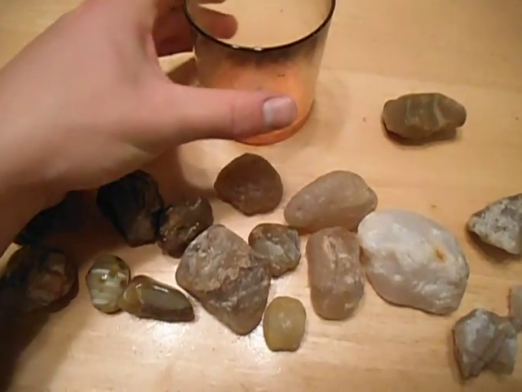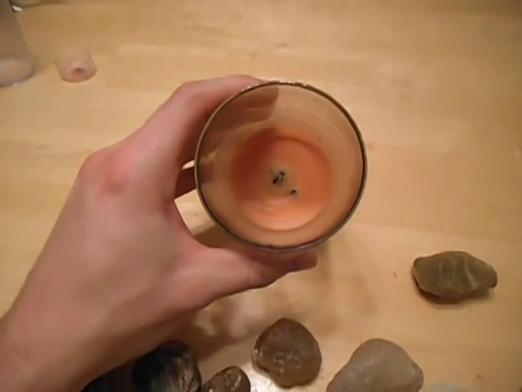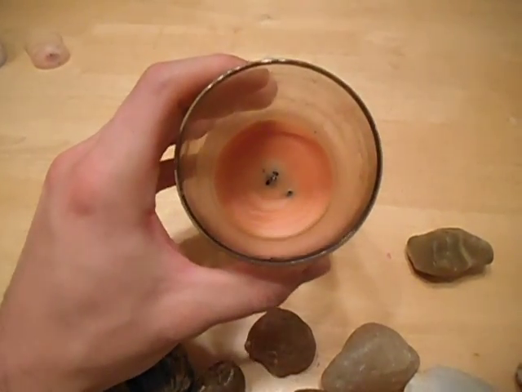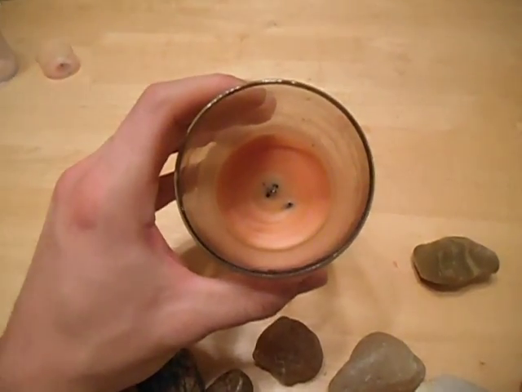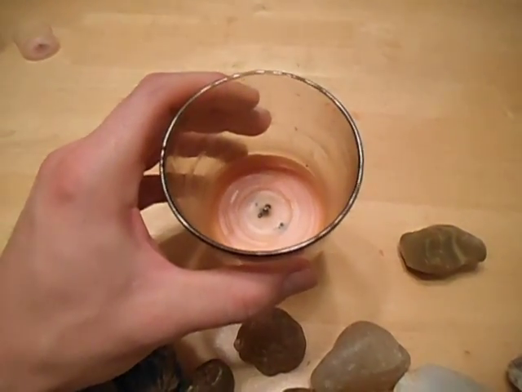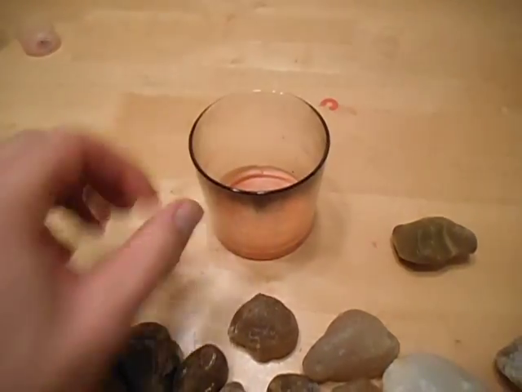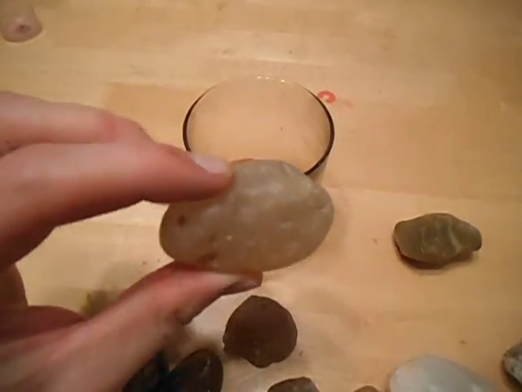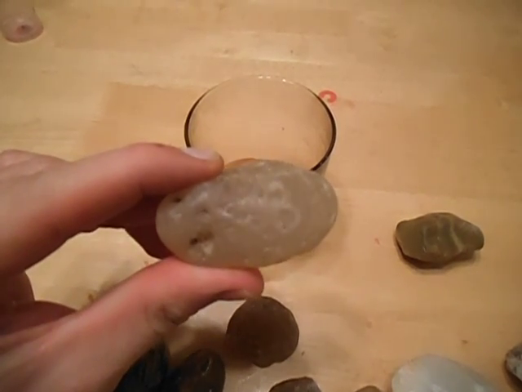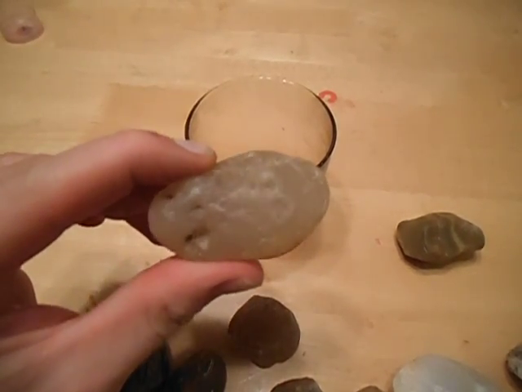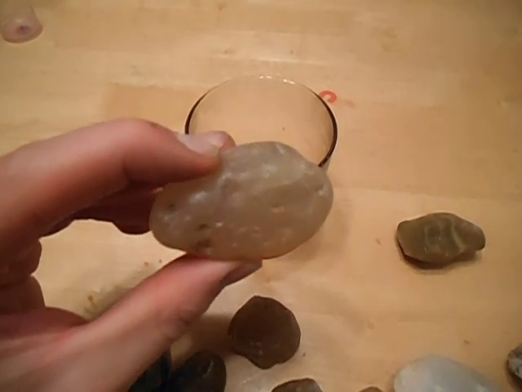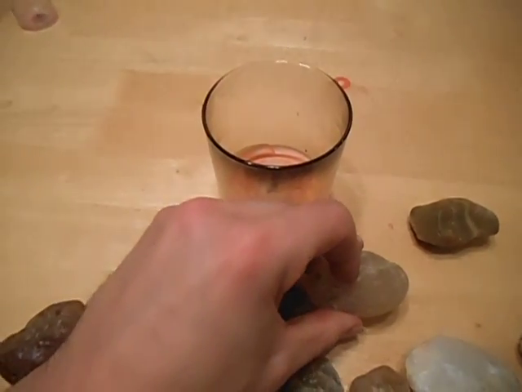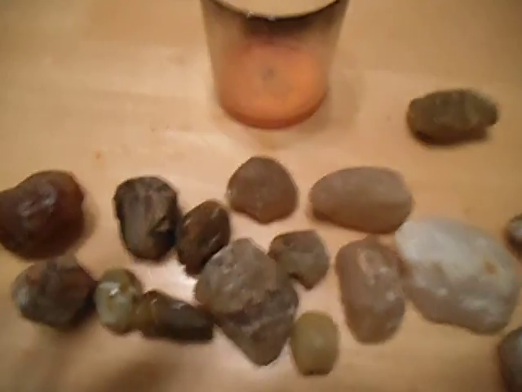I have this candle here to give you an idea of what is called luster. Now, luster is very important in identifying rocks, especially for agates. And I give the candle as an example because agates have what is called a waxy luster. If you look at the luster of these agates, luster is basically just what the rock looks like. And they kind of look like wax. They're kind of shiny, not really though, but it looks like you could almost melt them into a candle even. Obviously you can't. They have a pretty high melting point and they're very hard.